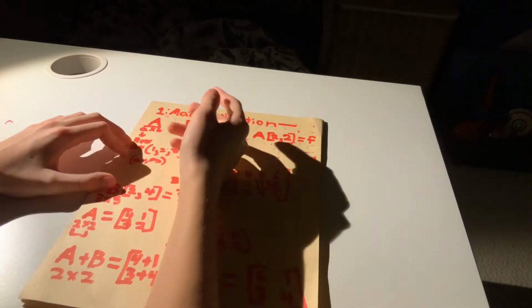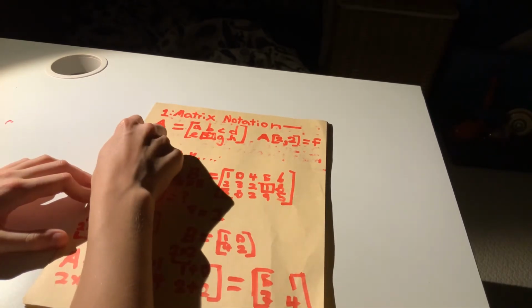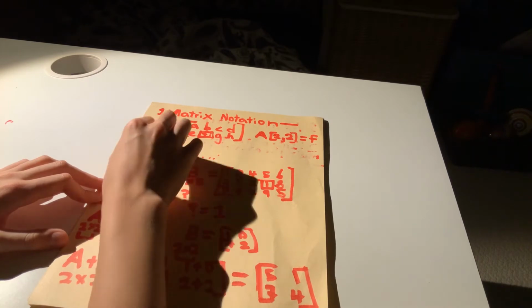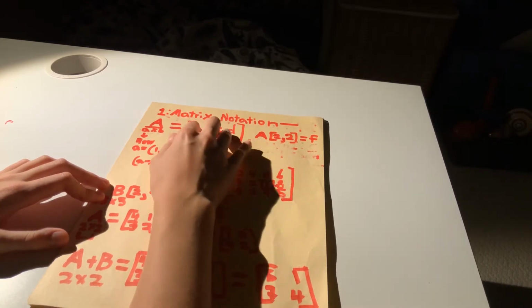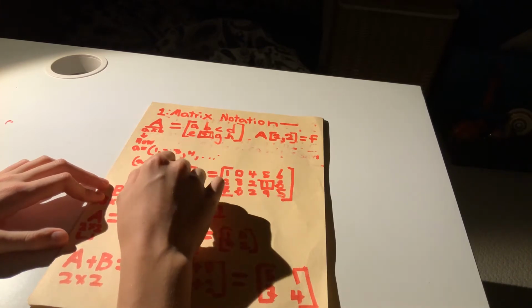We started off with matrix notation. I established this matrix A, where A and B at the bottom here, A is equivalent to the amount of rows in that matrix. In this case, there are 2 rows, and B would be equivalent to the amount of columns within that particular matrix, and there are 4 in this case. They can equal any natural number.